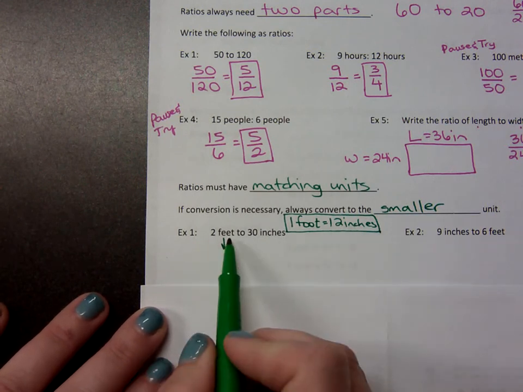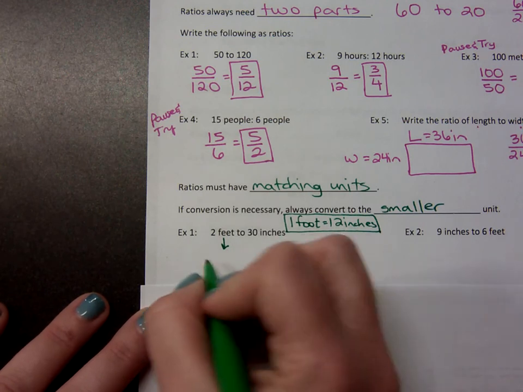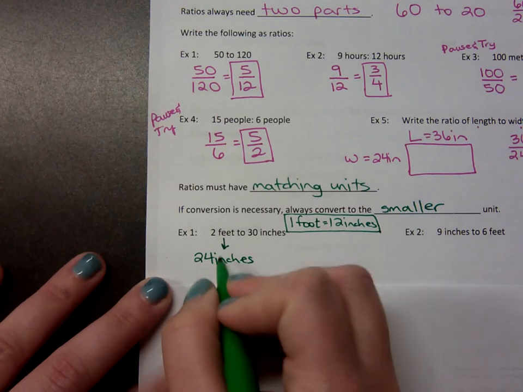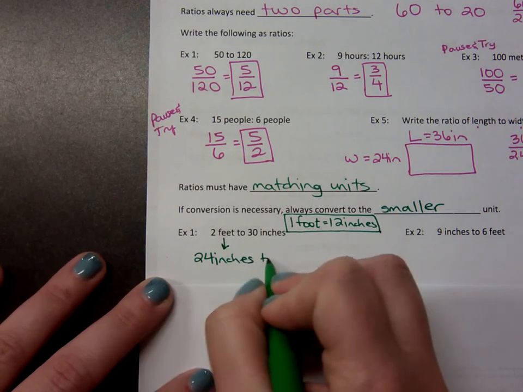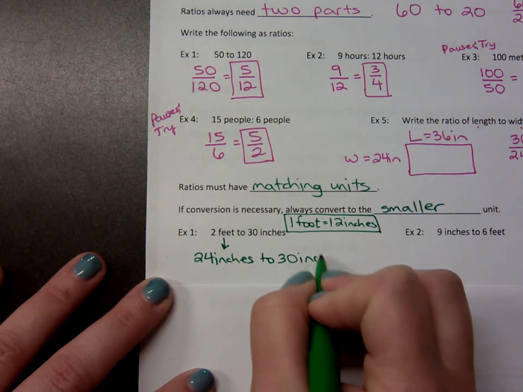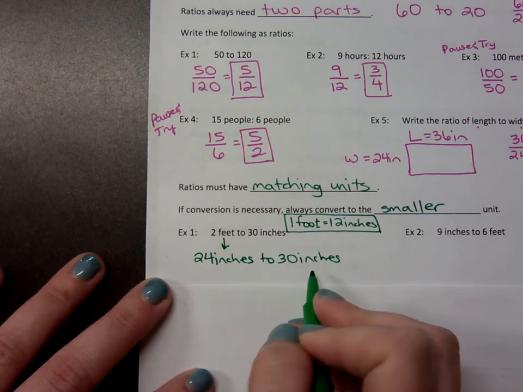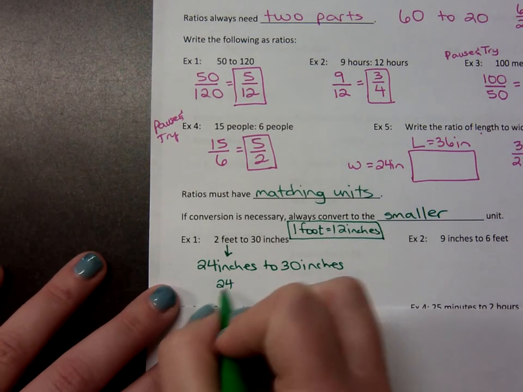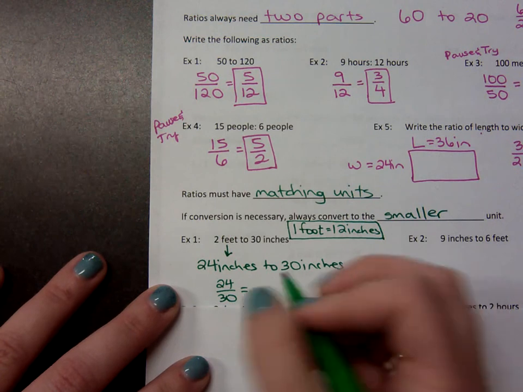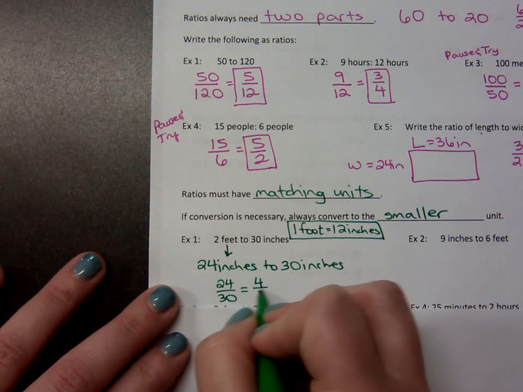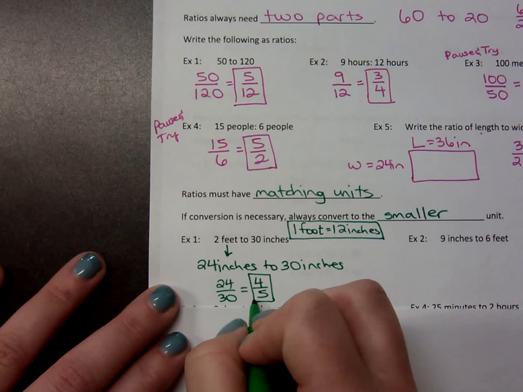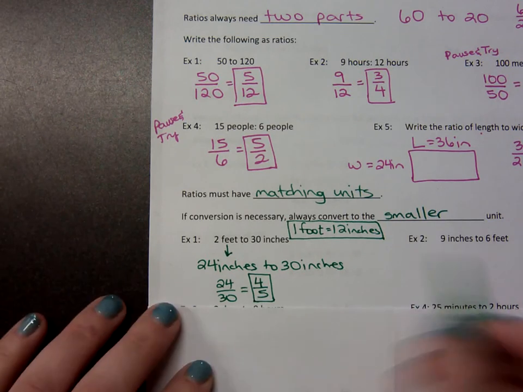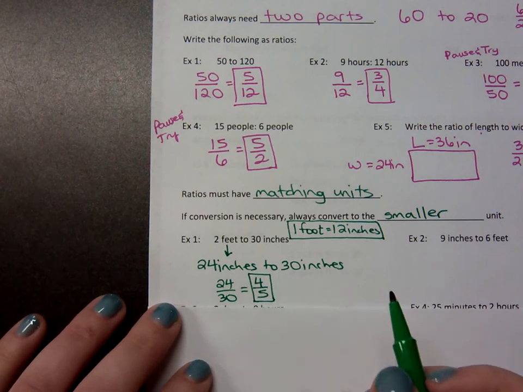So 2 feet, we're going to have to multiply 12 by 2, is 24 inches. So now we've got 24 inches to 30 inches. Now the units match. Now they can actually be compared. So we have 24 to 30. We want to reduce that to 4/5, or a ratio of 4 to 5. So you have to make sure those units match before we write the ratio.